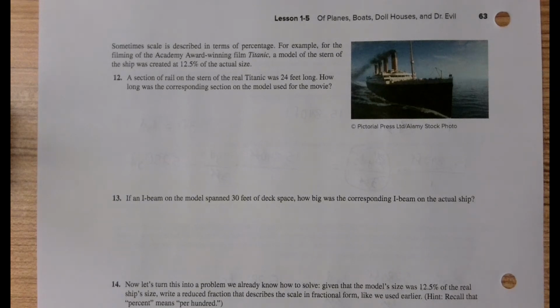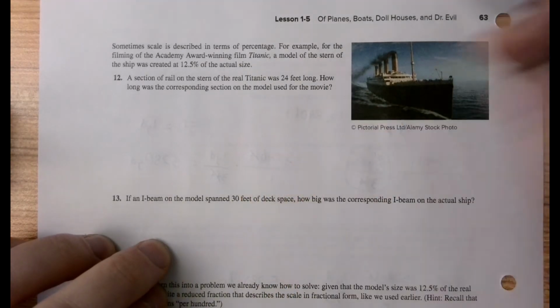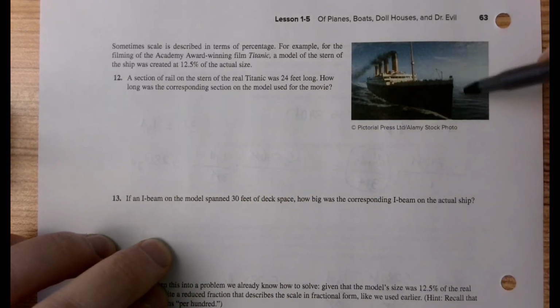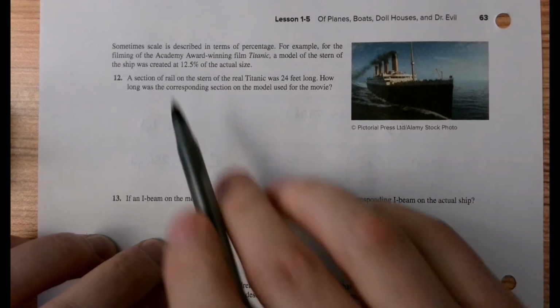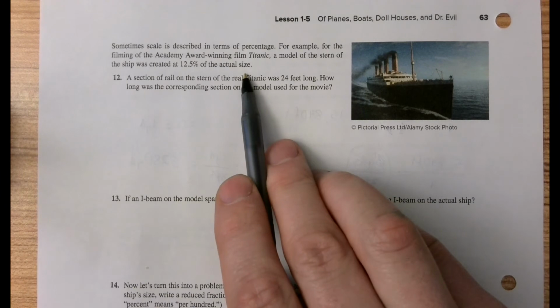We're going to finish lesson 1.5 with a look at how we can use percentages to do scaling. Back with the film of Titanic, there was a model of the stern, which I believe is the front part of the ship, or is it the back part? I don't know. It was created at 12.5% of the actual size.